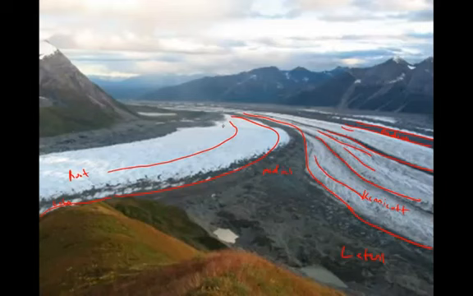The flow direction of the ice in the glacier is such that it does not cross the medial moraines. Think of the medial moraines as like lanes on a highway. The glacier ice is flowing parallel to those medial moraines.